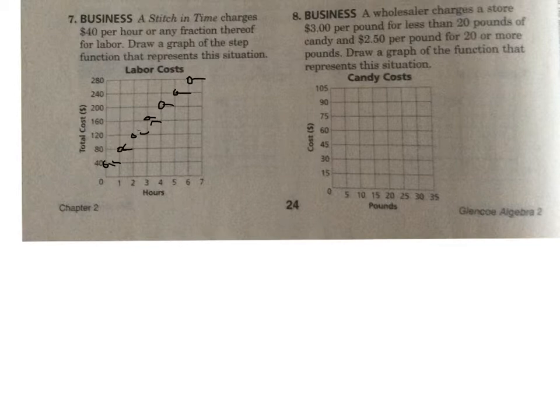Okay? A wholesaler charges a store $3 per pound for less than 20 pounds of candy, and $2.50 per pound for 20 or more pounds. This is a piecewise function, so this is basically saying your amount is 3x if x is less than 20, and 2.5x if x is greater than or equal to 20. And we're saying f of x, where f of x is the cost for the pounds.